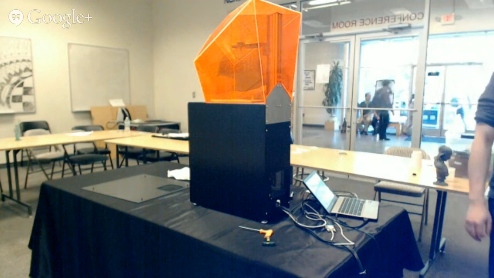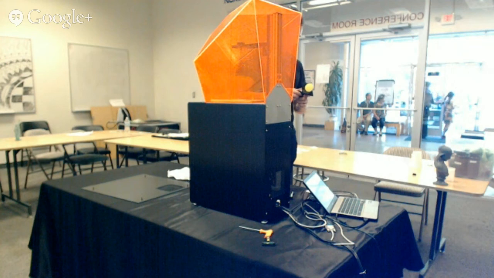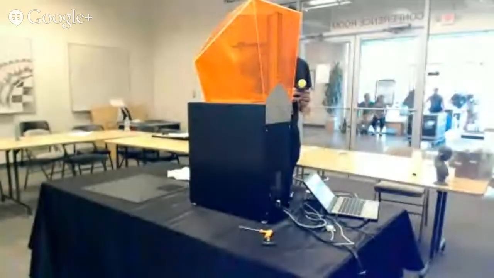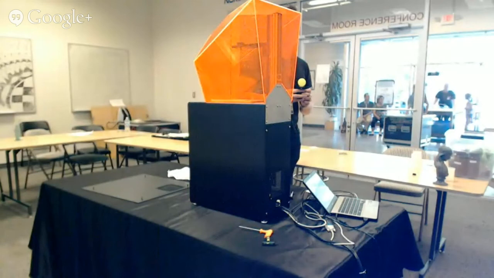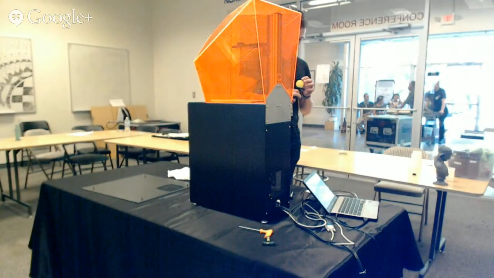Well, the Form 1 is different. Yeah, it's a laser. It's not going to have the same XY res because of the spot. But it's a laser, and so by nature of it being a laser, the edges are way more defined. So there's a trade-off. Lasers are, from a light perspective, magic.